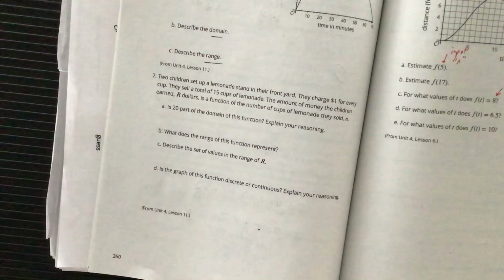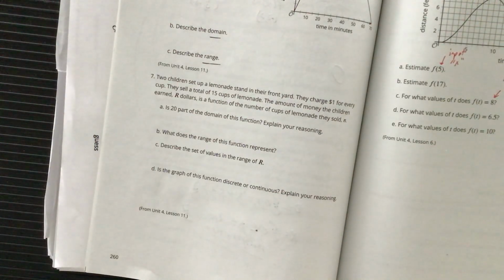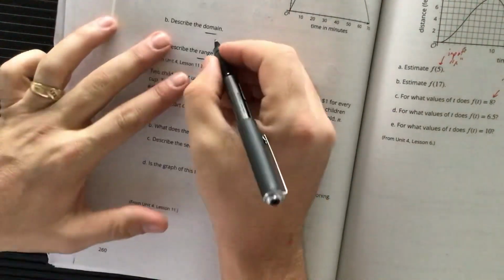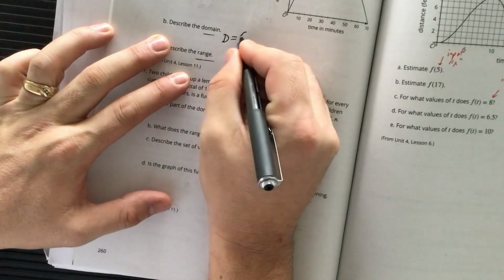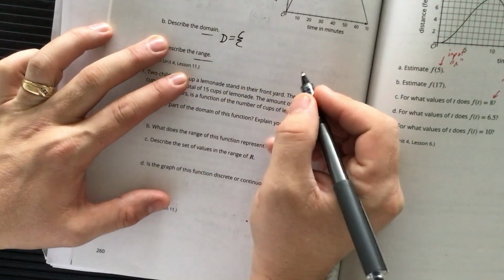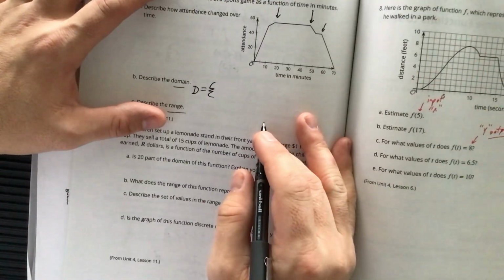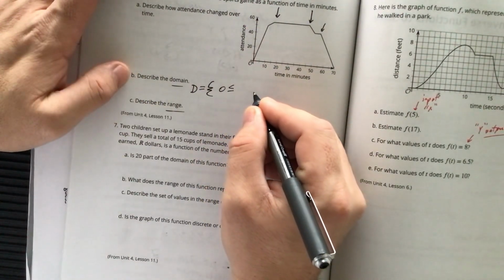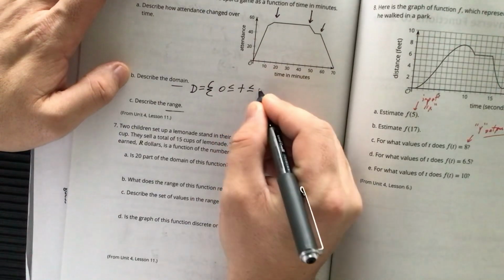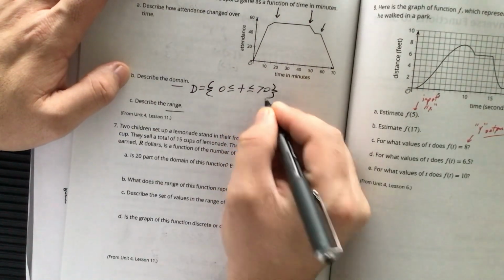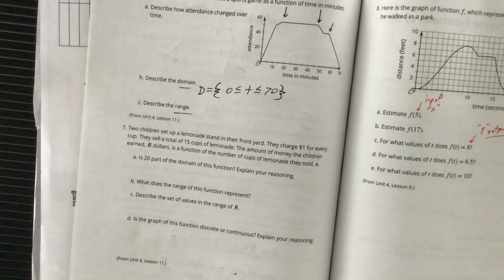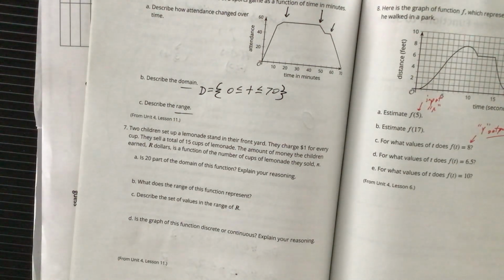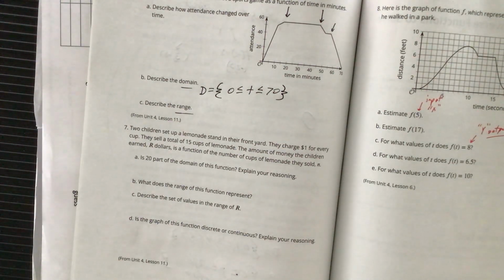Describe the domain. Okay, the X values. What X values are hit here? 0 all the way to 70. I'll use T for time. Can you have decimals in there? Could you leave a minute and a half into it? Yeah. Doesn't have to be nice whole numbers, so that all works.